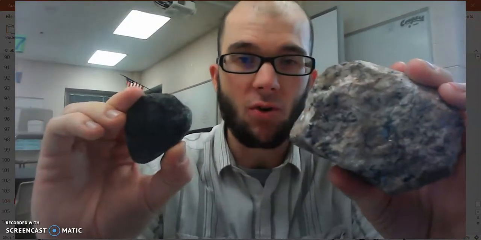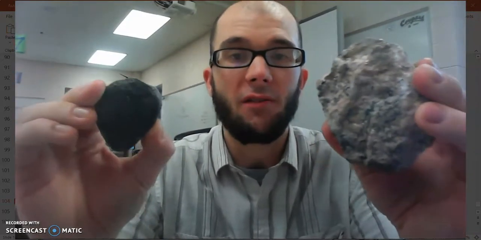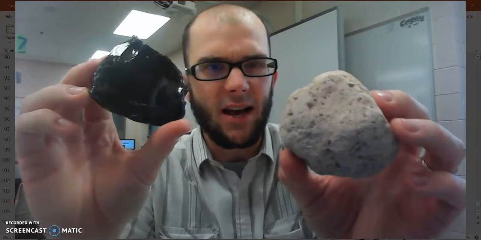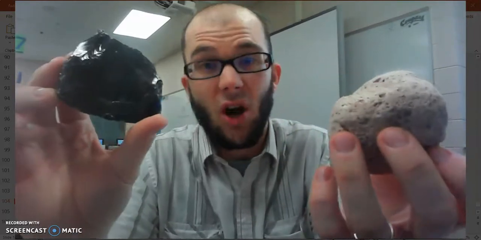So basically the big things to get out of igneous rock: how quickly did it cool? If you see crystals but they're really tiny, that means it cooled really fast. If you see big chunky crystals like granite, that means that it cooled very, very slowly, probably underground. And if you see it's glassy, that's obsidian. If it almost looks like a lava rock, this is pumice, right? If you see bubbles, if it looks really gassy.